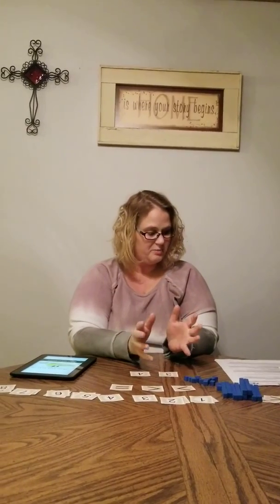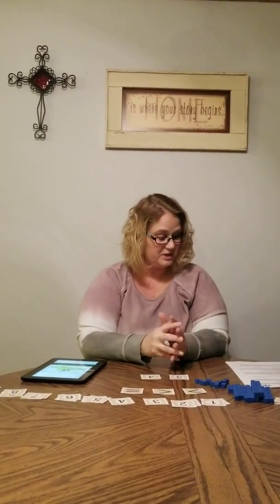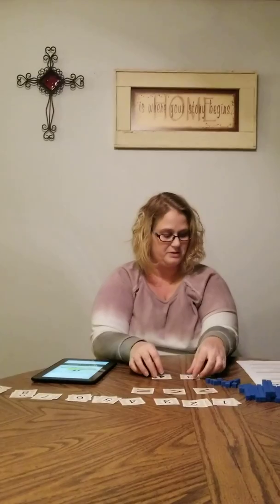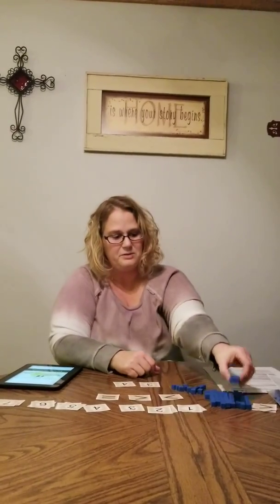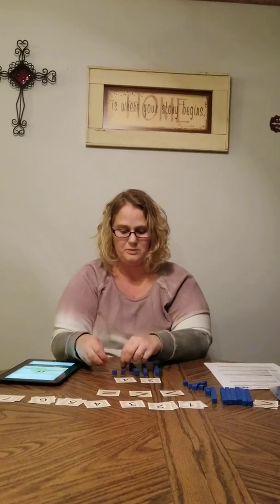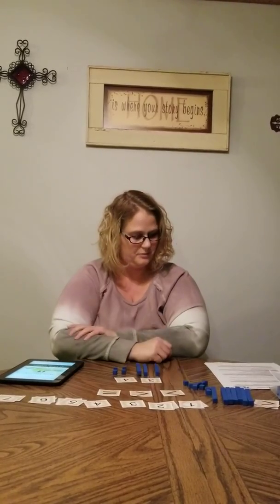I would have an overhead projector, and I will place the two numbers to represent 3 and 4, to represent 34. And I would also use 10 rods, so I would place 3 10 rods and 4 ones blocks. 1, 2, 3, 4. Okay.